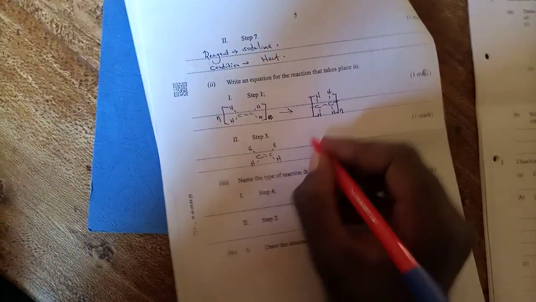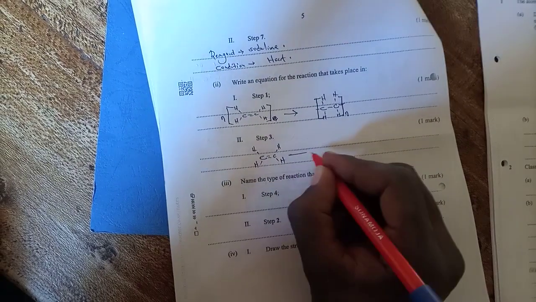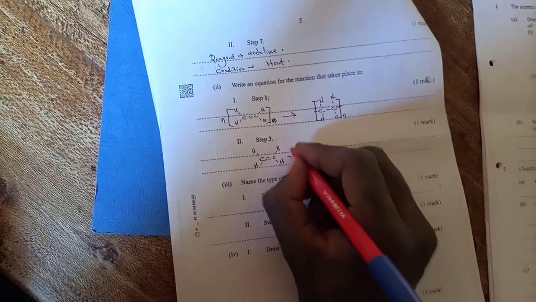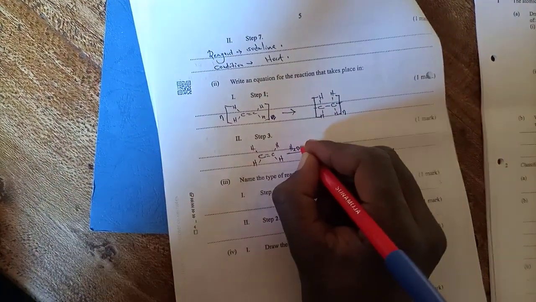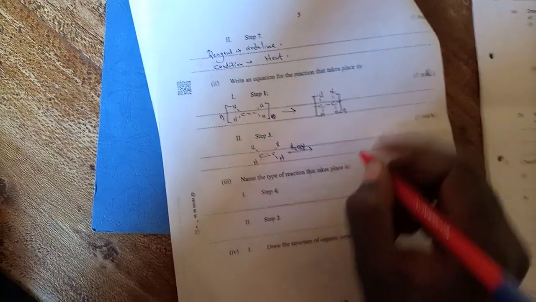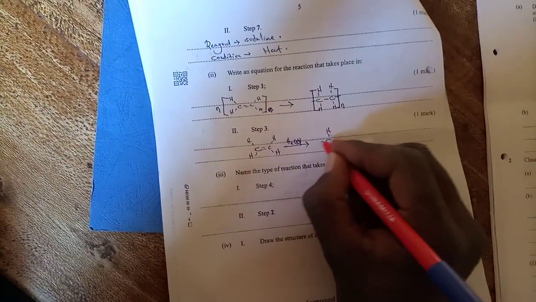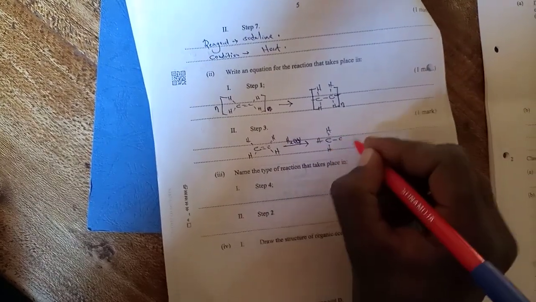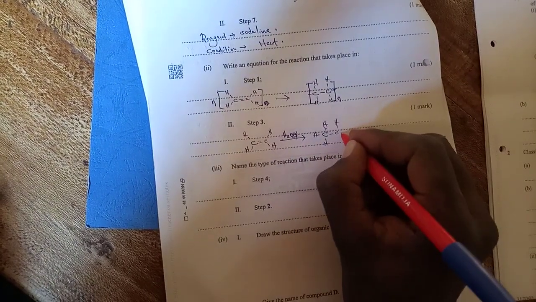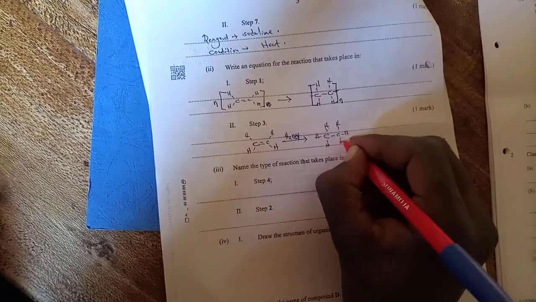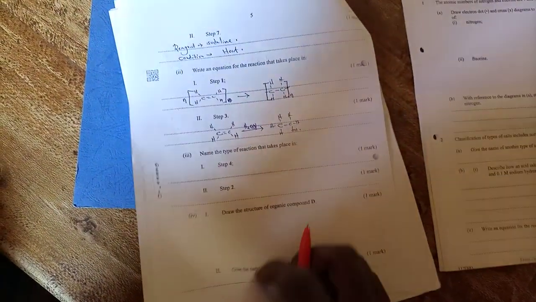And the reaction involves steam. You have steam. You get the ethanol. That is the formula of the product formed.